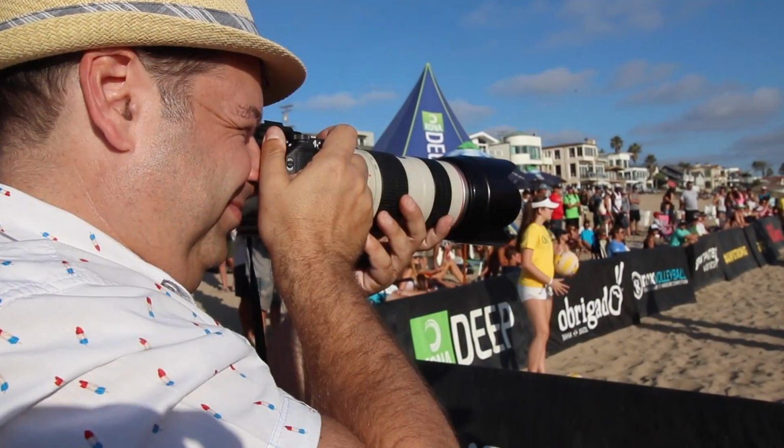After I've taken some photos of surfers, I noticed that there was a beach volleyball tournament for women, so I decided to use the Sony A9 to take photos of those with the same lens.